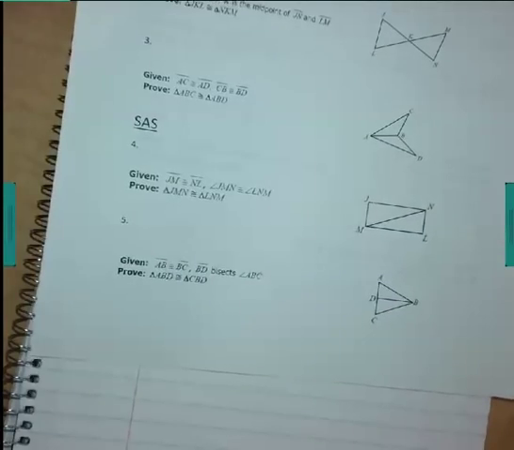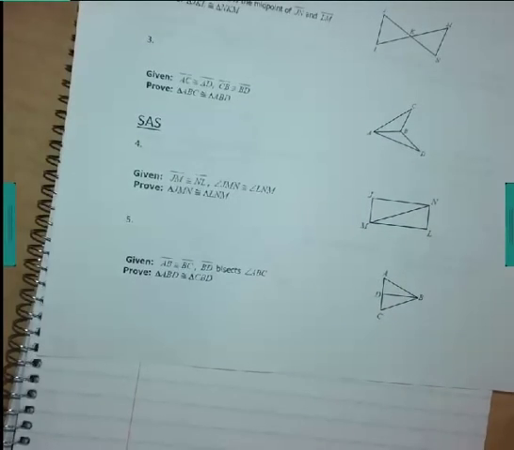The next proof we're going to do is number 4, so go ahead and get your paper all set up.